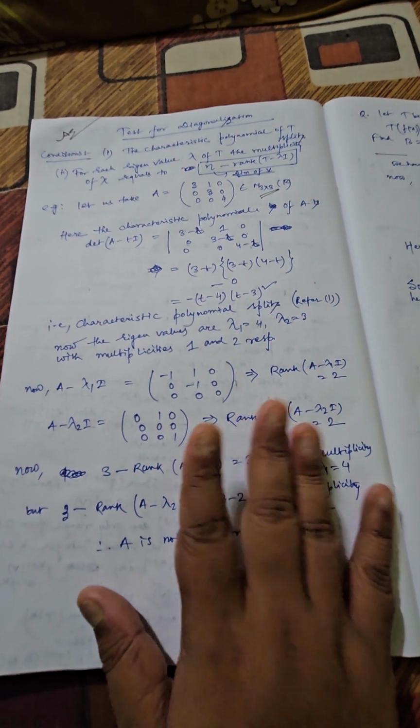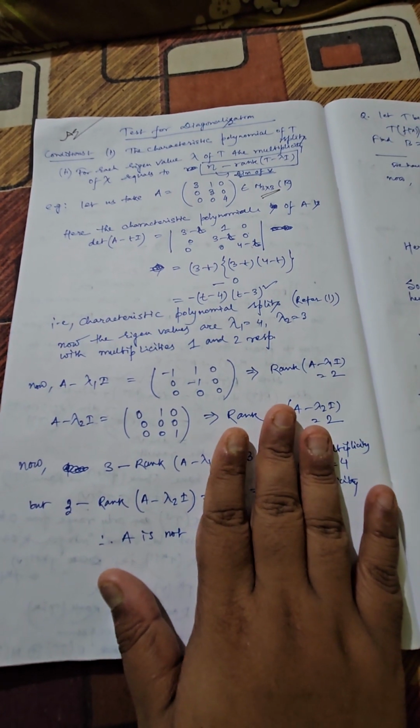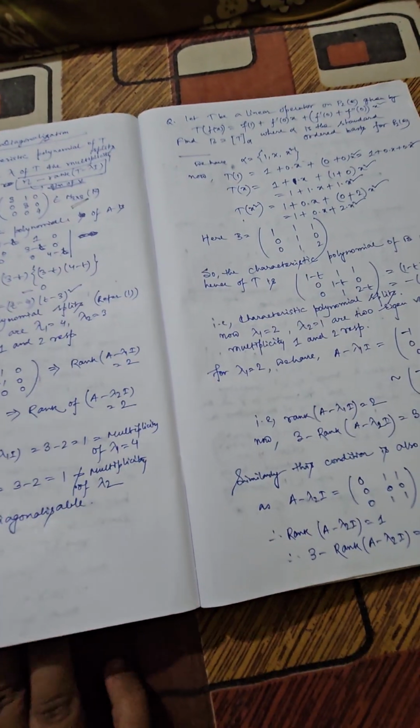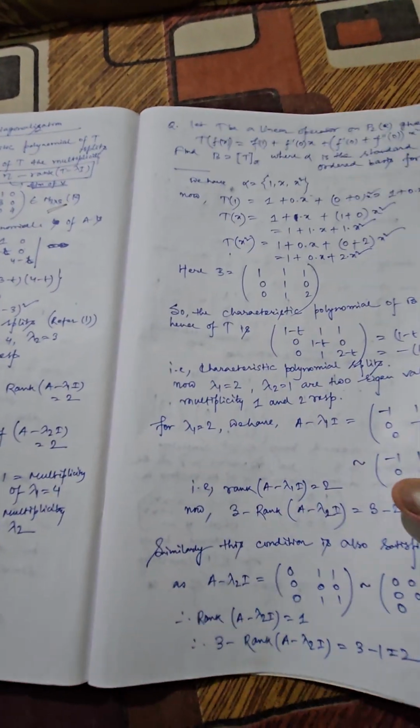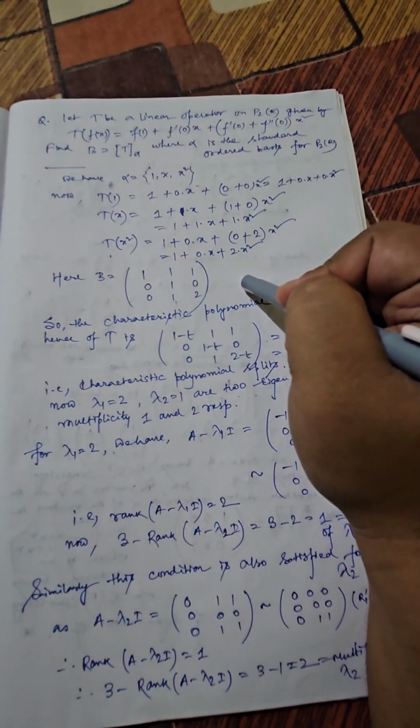So this is a certain technique by means of which you can identify whether the given matrix is diagonalizable or not. Now there is another type of problem where initially the matrix is not given to you, rather you have to determine the matrix initially.